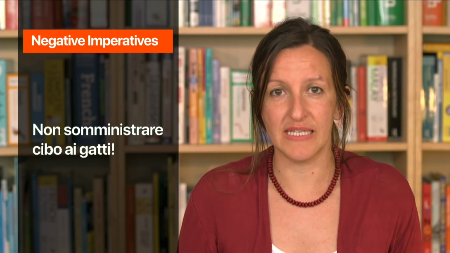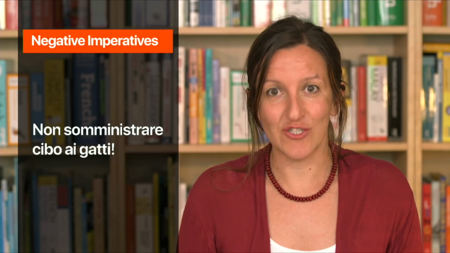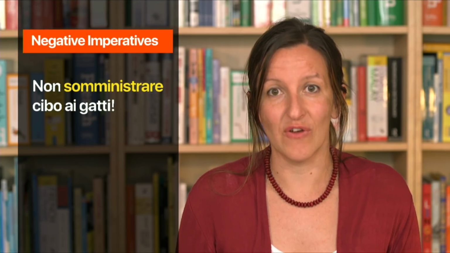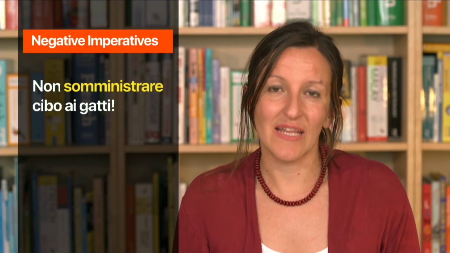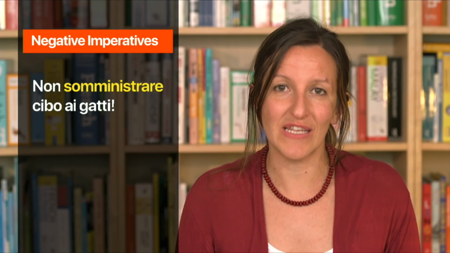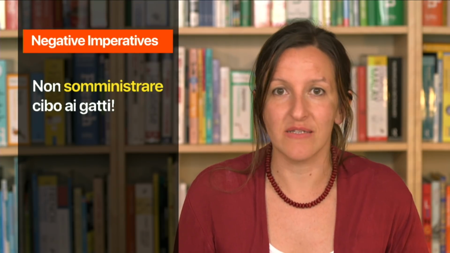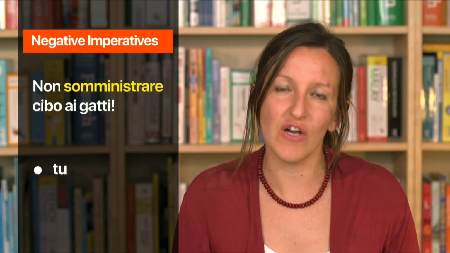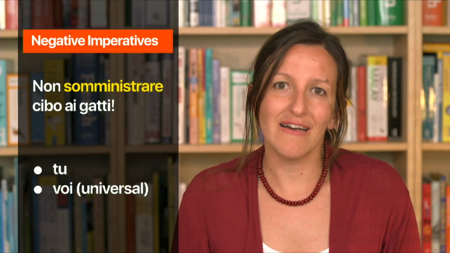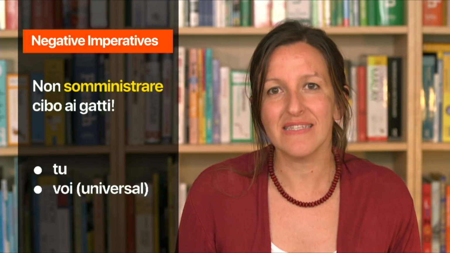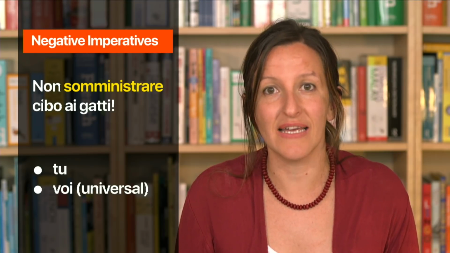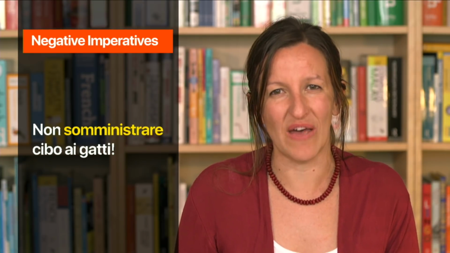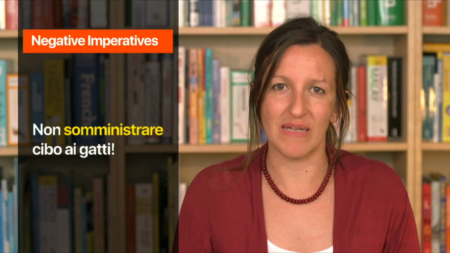In the example we have seen before, non somministrare cibo ai gatti, we have non followed by the infinitive, non somministrare. In Italian, we can use non followed by an infinitive when we want to give commands, orders to one specific person or to a universal group of people, meaning everyone really. And this is typical of road signs or signs in general when you go to Italy. Non somministrare ai gatti, however, sounds a bit formal, I must say.